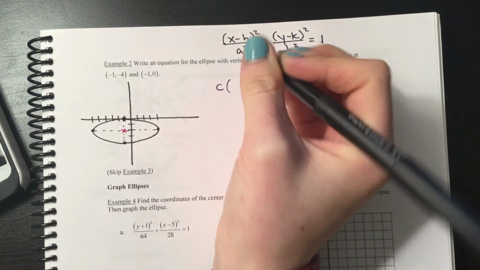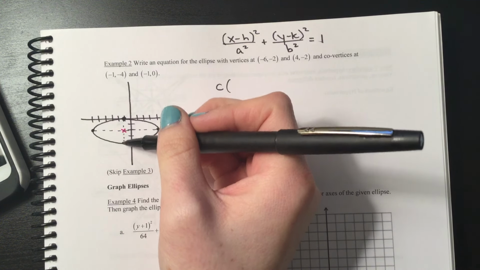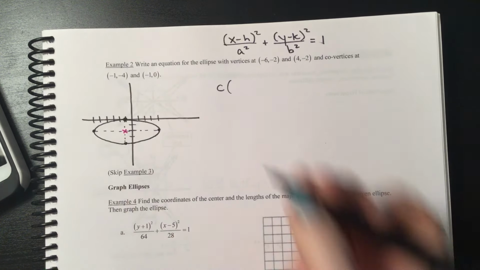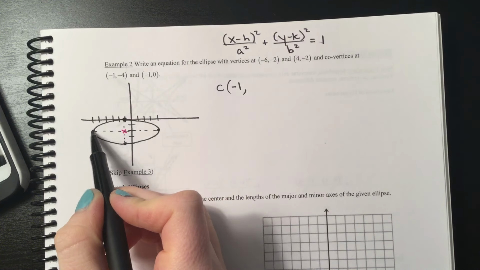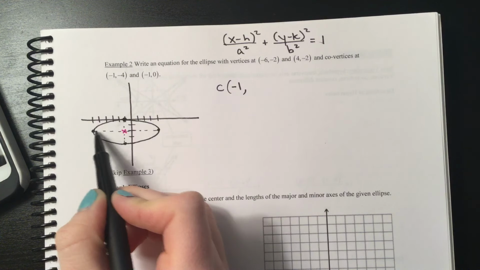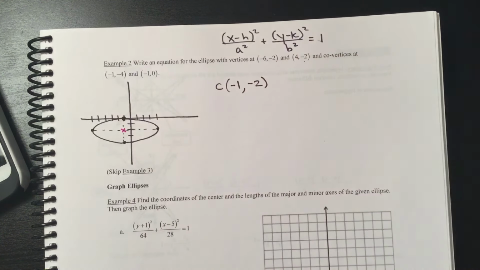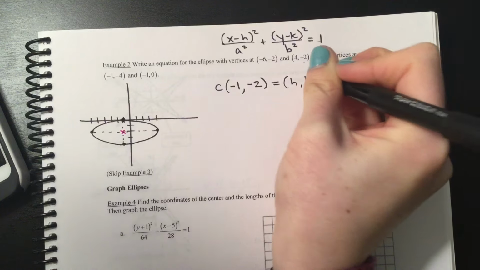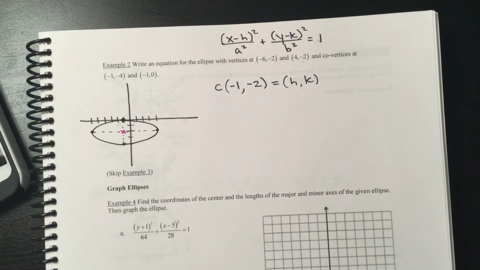So the center. This x value right here is the x coordinate of the center, and it's negative 1. Notice it's the same x coordinate as these guys have. And then the y value is negative 2. It's the same y value that these two have. So you can see that corresponding spot right there. So our center is (-1, -2), that is your h comma k. So negative 1 is going to get subbed in here, negative 2 is going to get subbed in here, and then we need to figure out what a is and what b is.